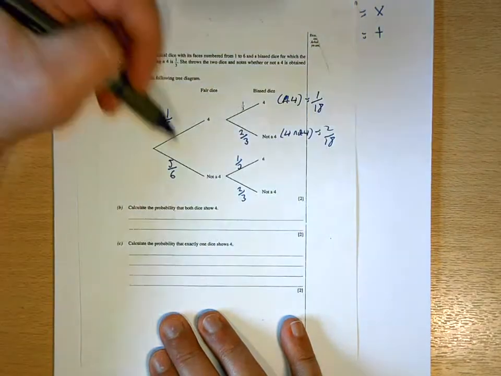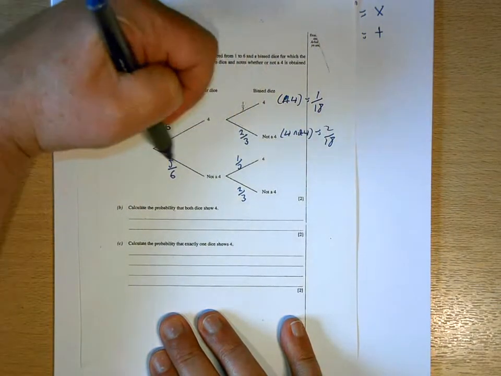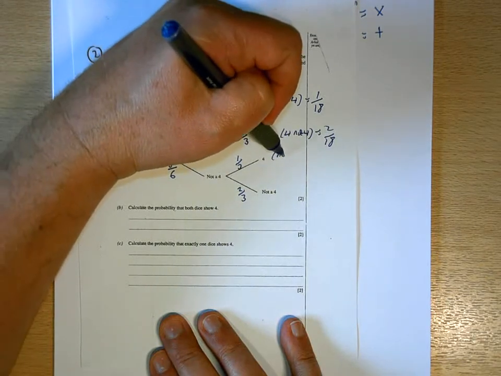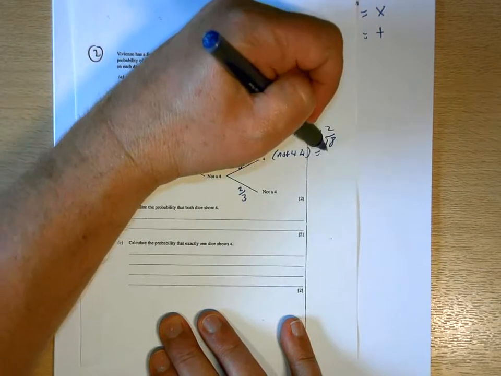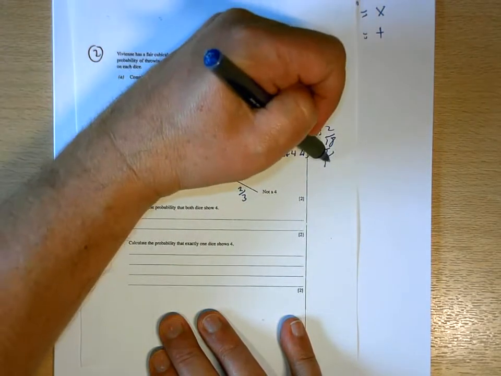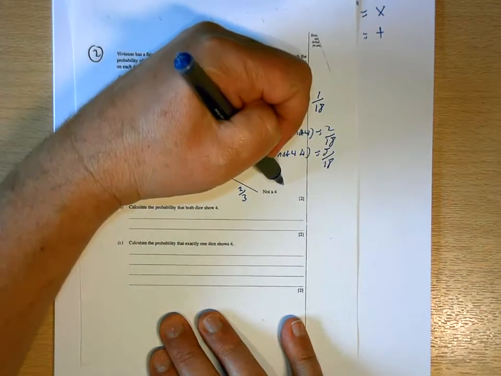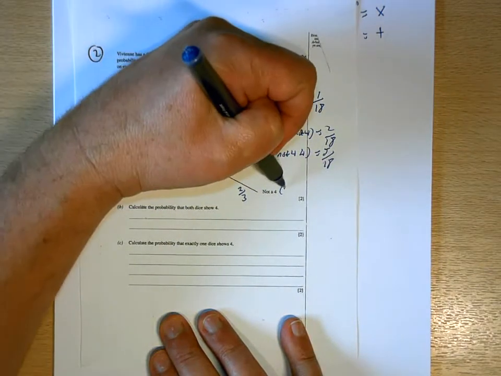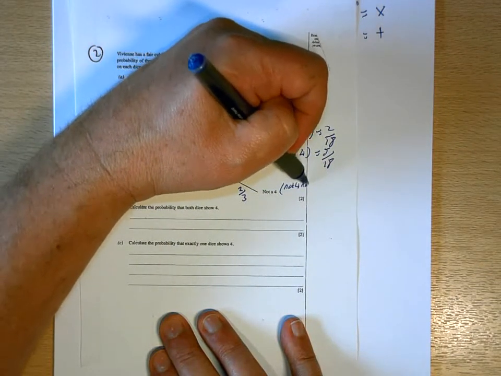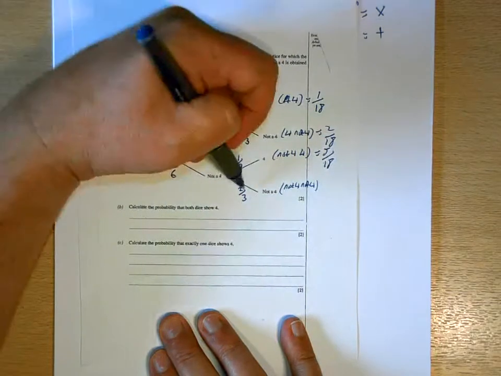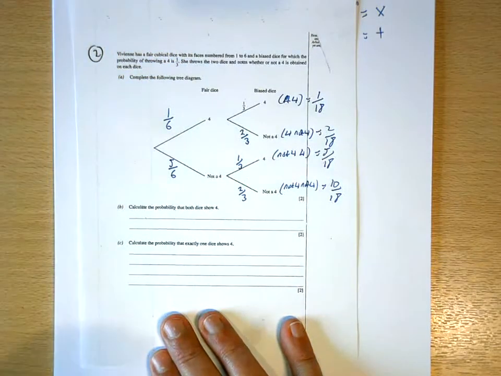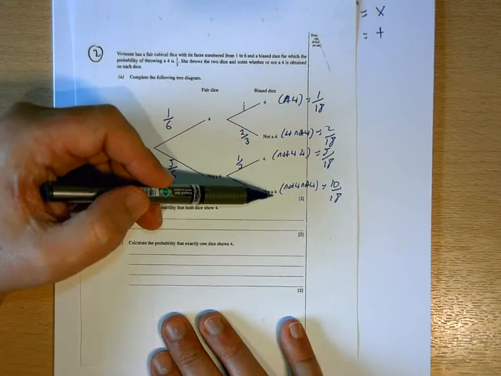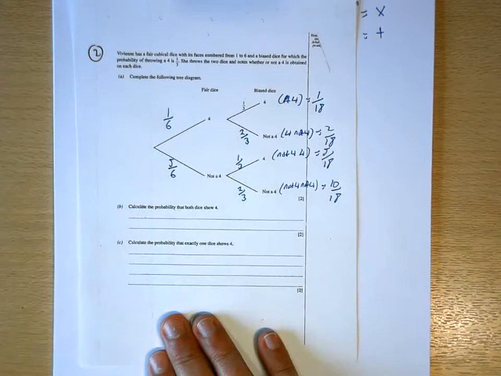If I'm here, it's not a 4, then a 4, which would be 5 times 1 is 5, 6 times 3 is 18, and if I'm here, then neither of them are 4s. Not 4, not 4, which would be 5 times 2 is 10 over 18. So if you want to work them all out, doing all the multiplying first, that's fine, no problem with that.